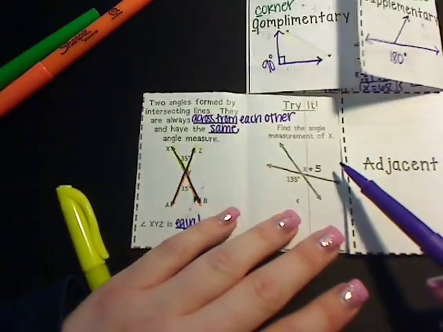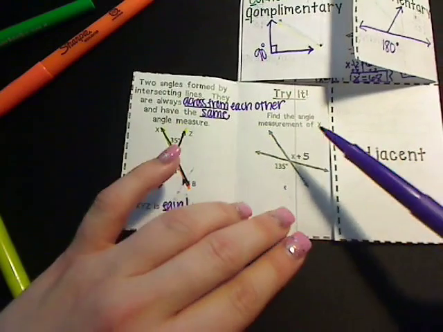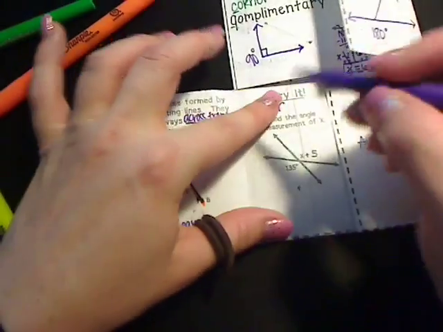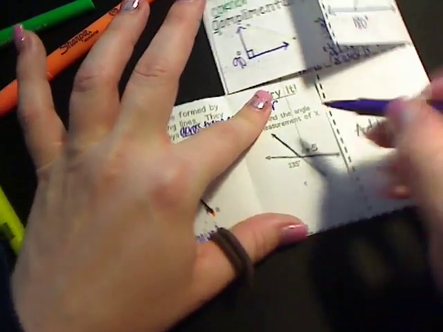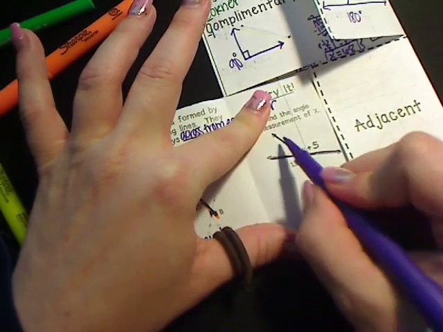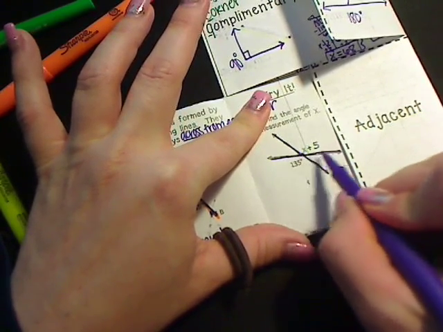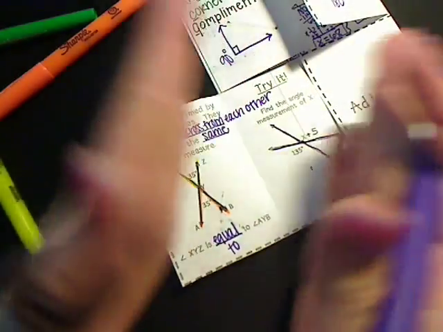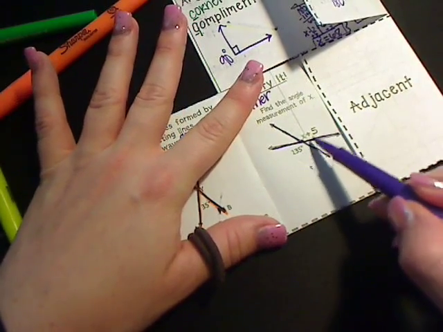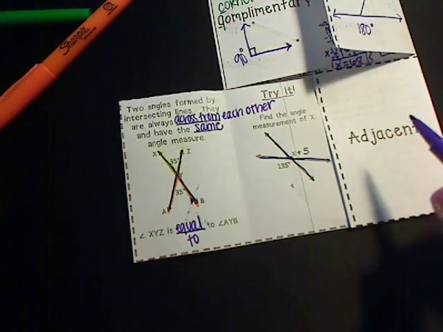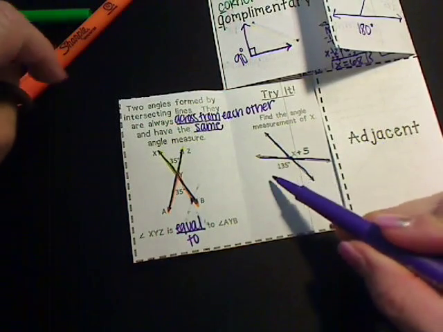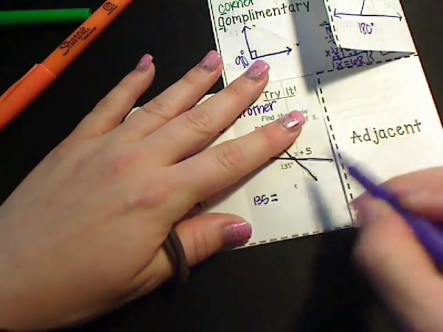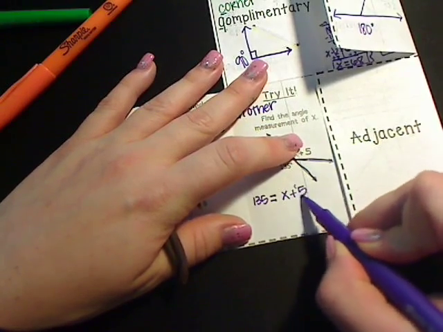So if I look at this right here, we're going to find the angle measurement of x. We're going to solve for x. Well, this makes a vertical angle. It still makes a V and an A, maybe a little wider than we're used to, but you can still see it's like a stretched out V and A. They're across from each other, and they always have the exact same angle measure, so they're equal to each other. So that means 135 has to equal x plus 5.